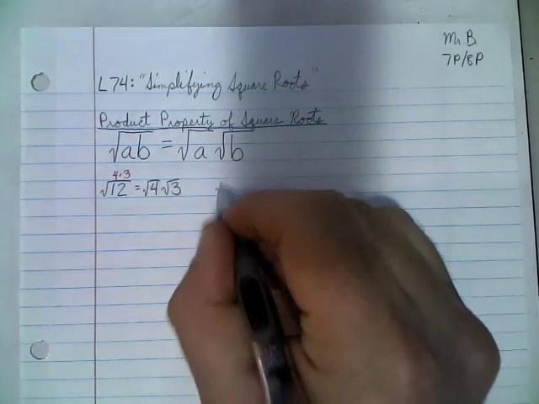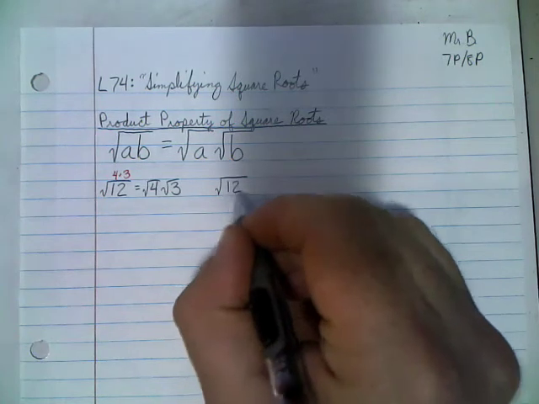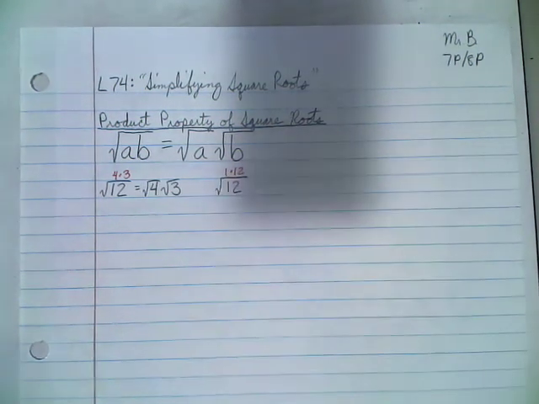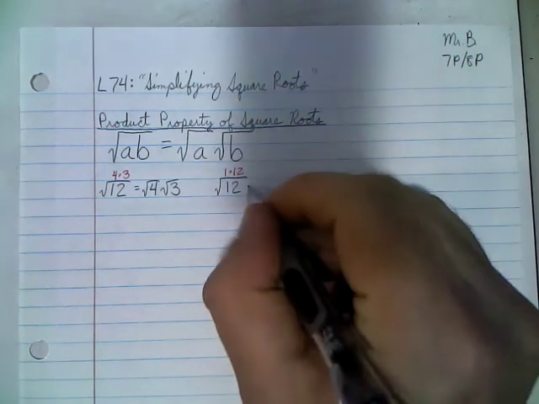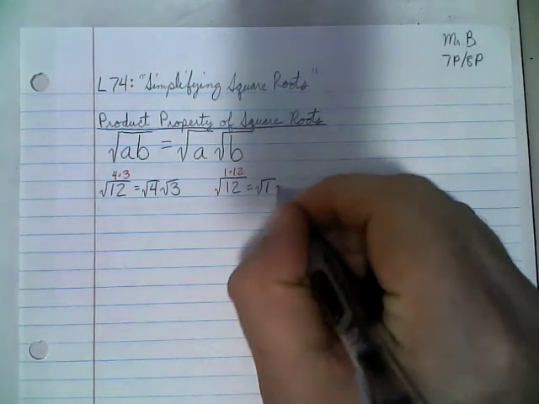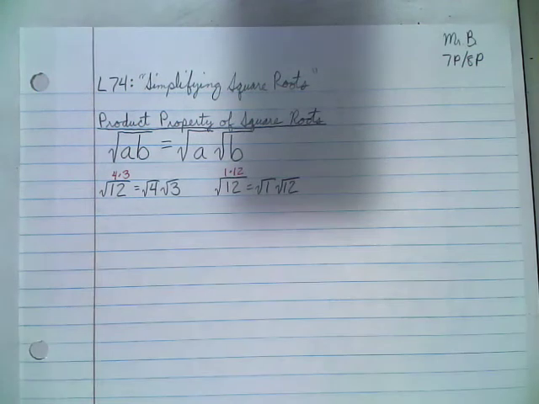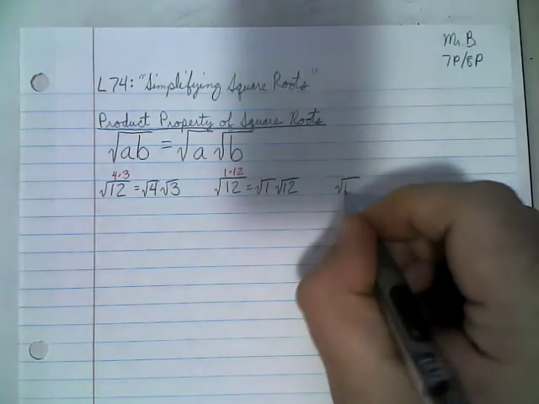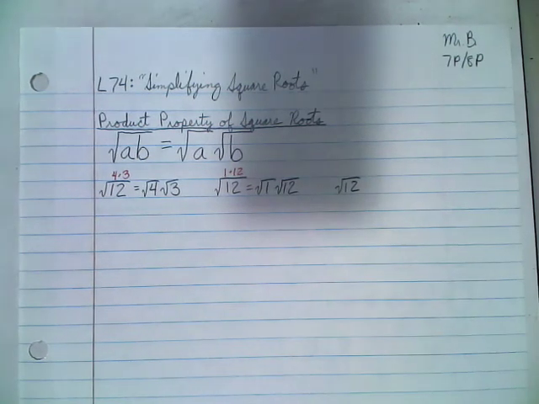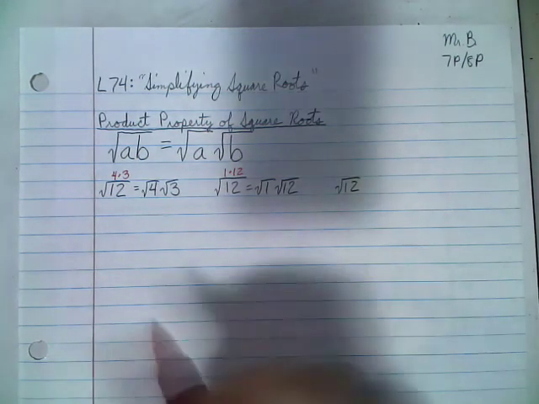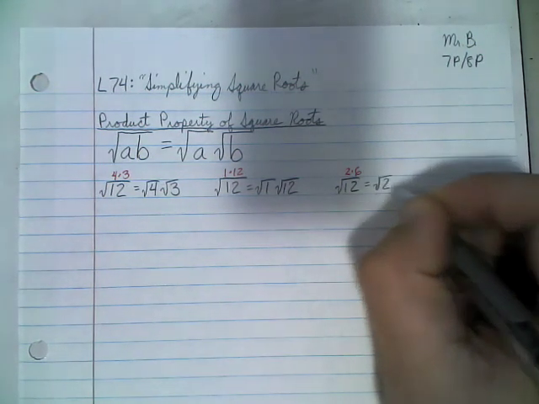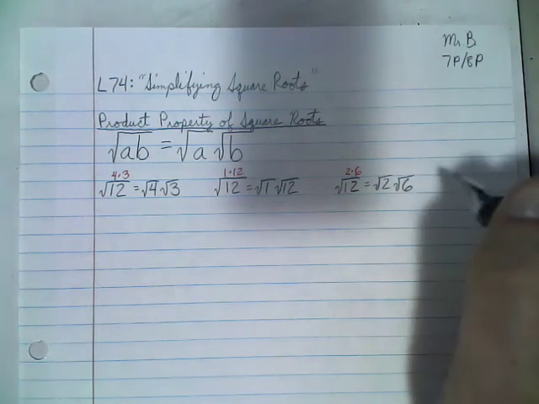Alternatively, we could also think of 12 as being 1 times 12. In that case, we could split this up into the square root of 1 times the square root of 12. Of course, working through the factors of 12 here, we could also think of 12 as being 2 times 6. And therefore, we could split this up into the square root of 2 times the square root of 6.